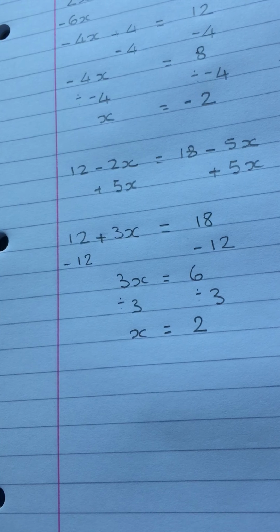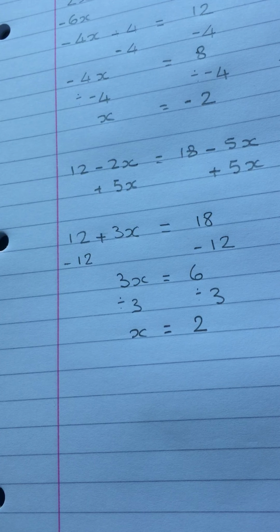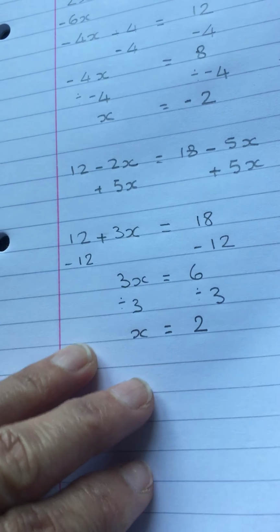Okay, really nice. Now, I wanted to show you ones with brackets as well.